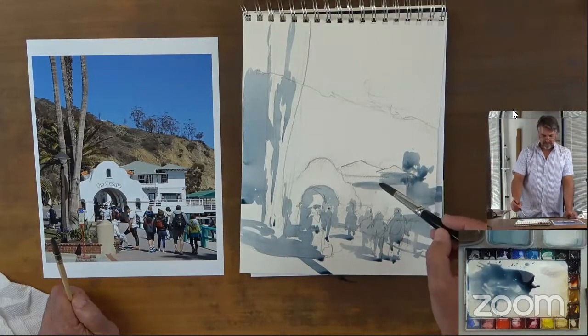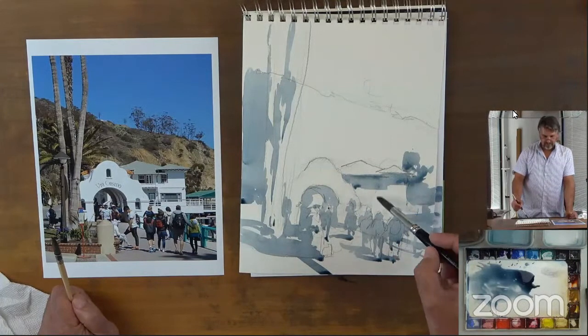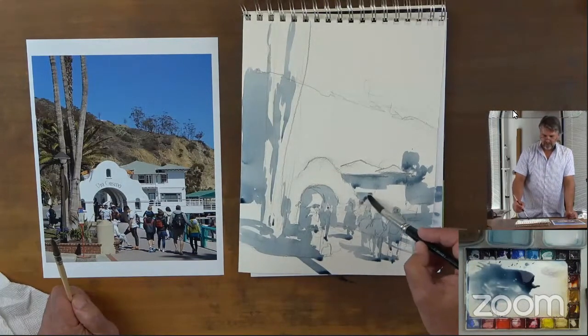So that is connecting down, and it's going to help to define a little bit of the form of this building here.